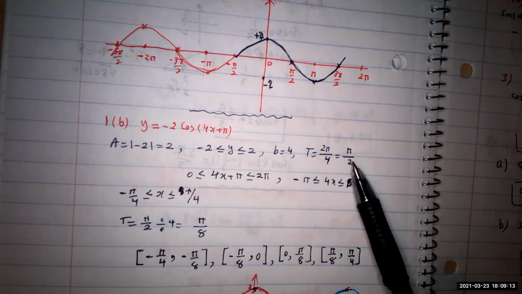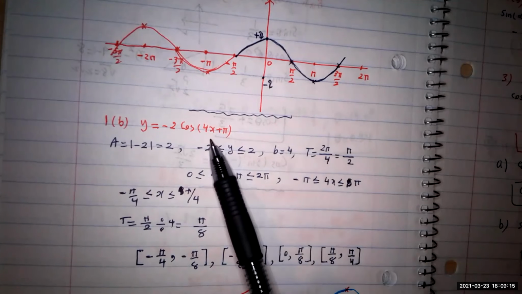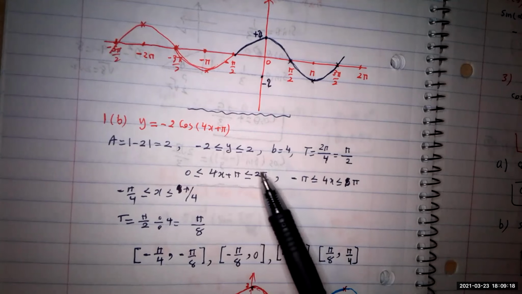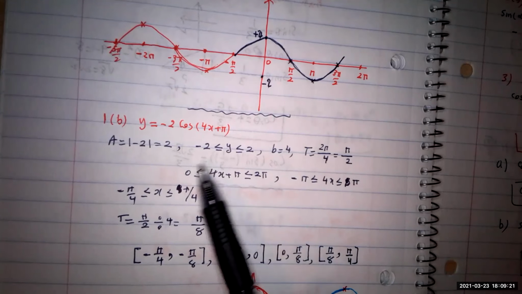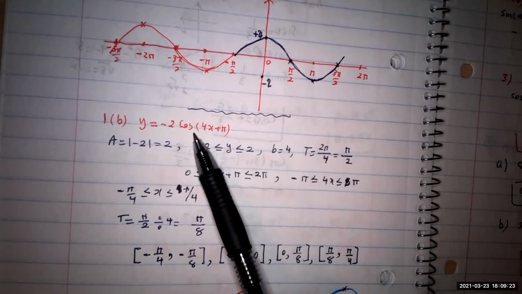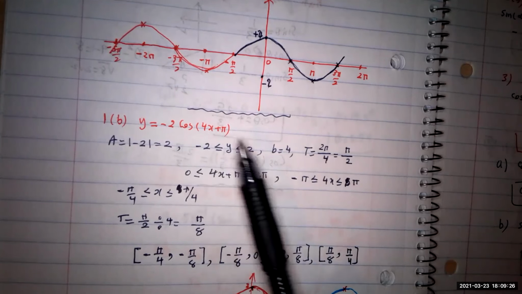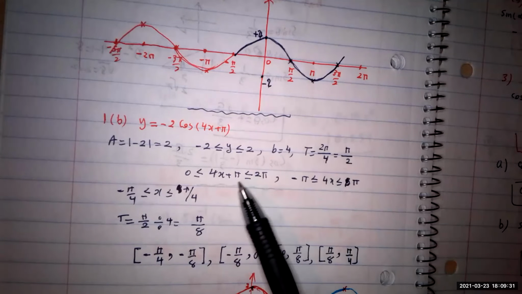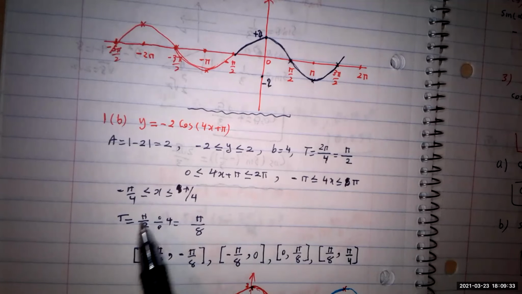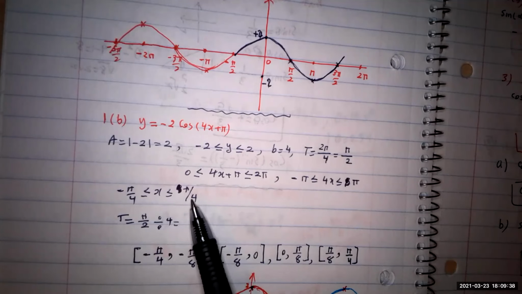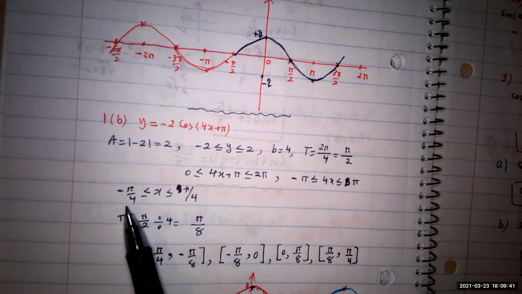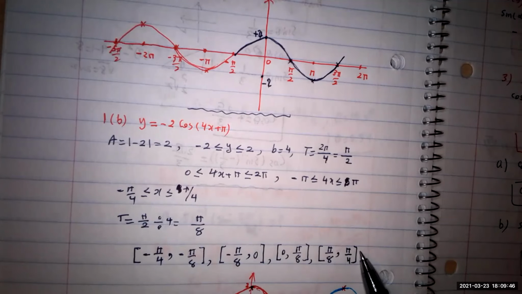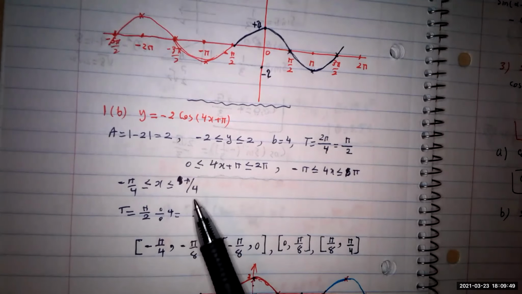So you have to identify your starting point. Again, you take the 4x plus pi to be between 0 and 2 pi, the original interval, or the period, of a cosine. And you have to solve it for x. Subtract the pi, divide by 4. That gives an idea. You see, this is a negative pi 4, negative 45 degrees, and a positive pi 4. So this means you must start from negative pi 4, go into the 4 sub-intervals, and reach pi 4 here.